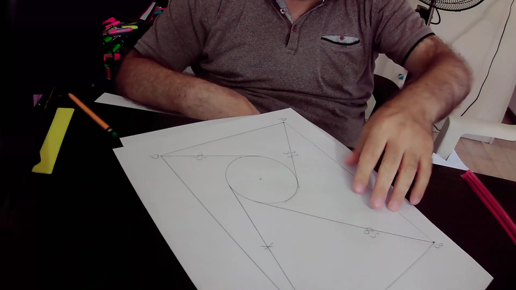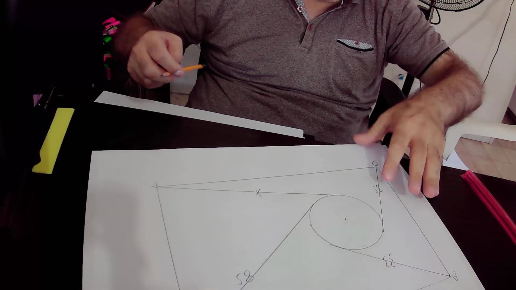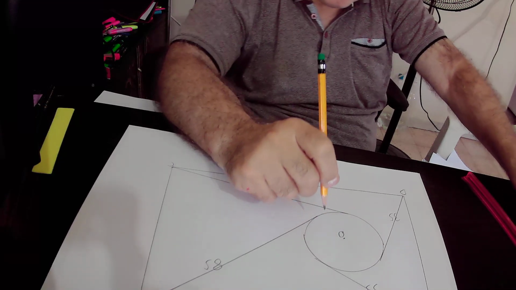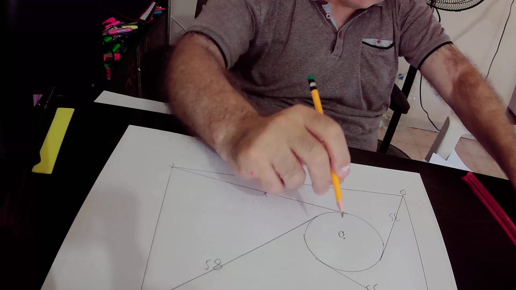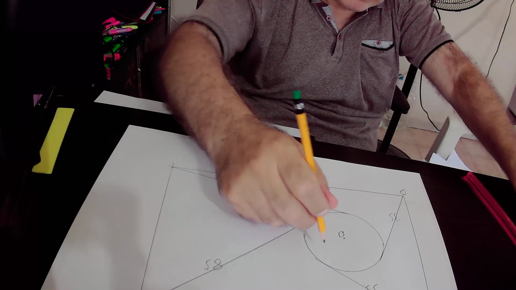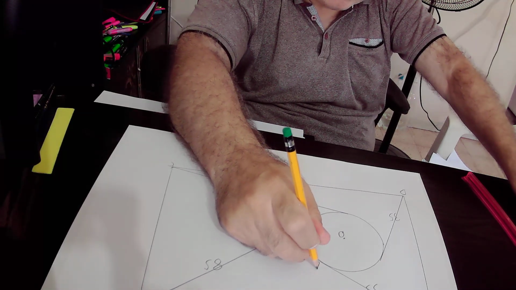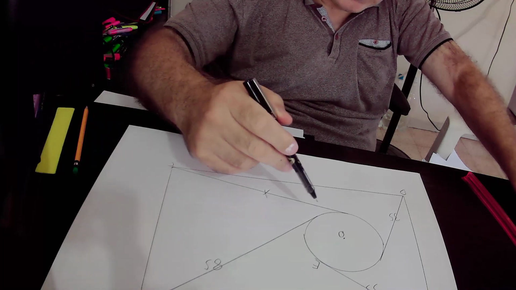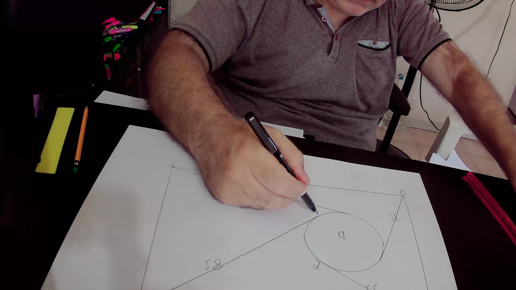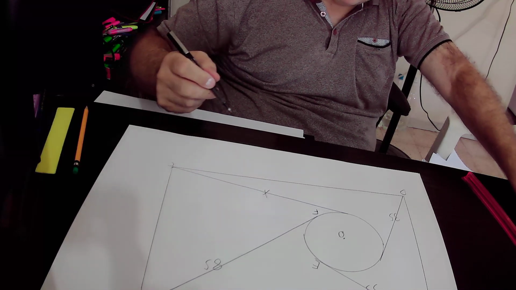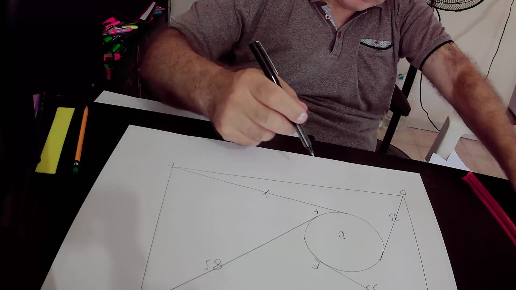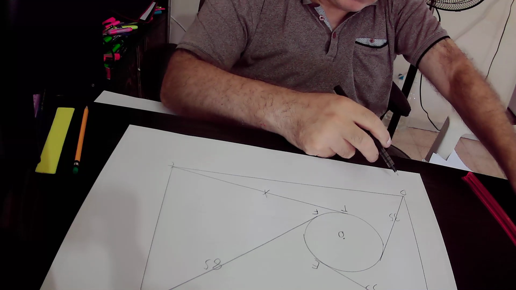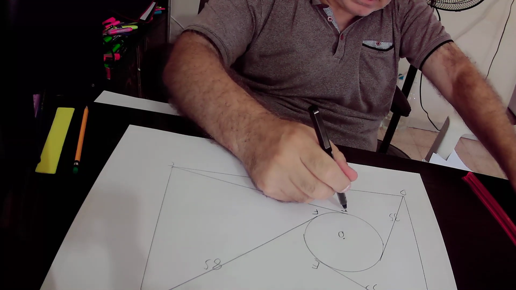Okay, so first of all, we'll define the center of this circle as O. We will define the point of tangency of the tangent from point A to this circle as E. We define the point of tangency of the tangent from point B to this circle as F. We define the point of tangency of the tangent from point C to this circle as T. And finally, we define the point of tangency of the tangent from point D to this circle as M.